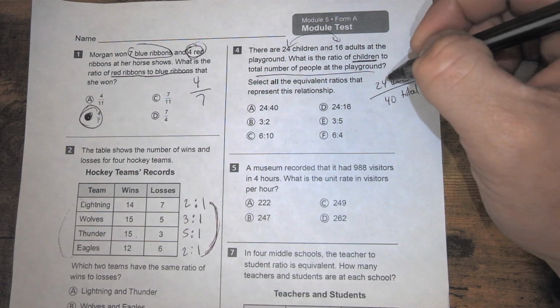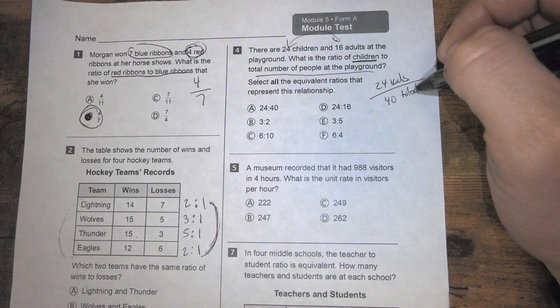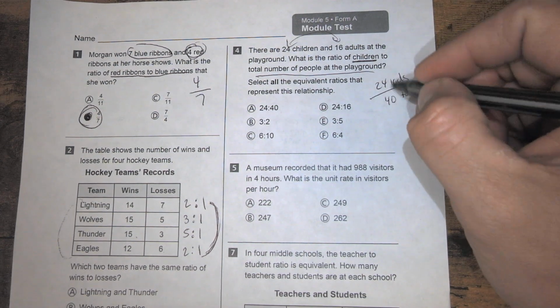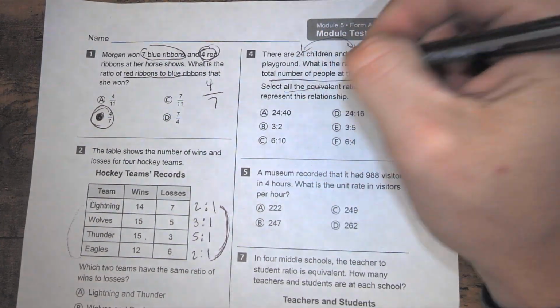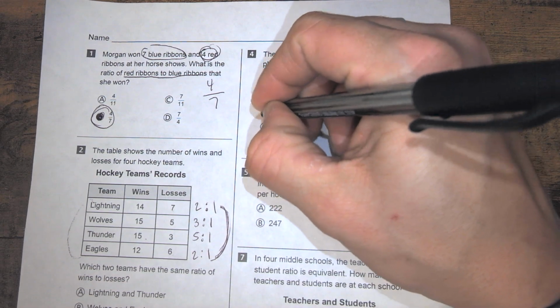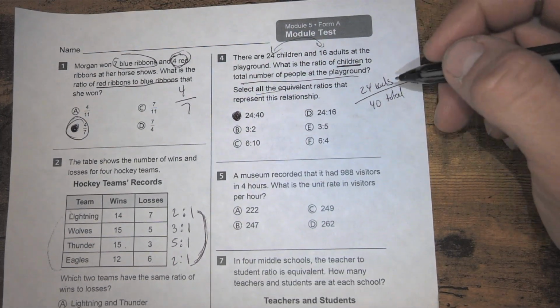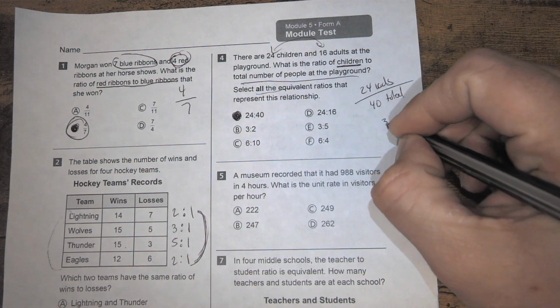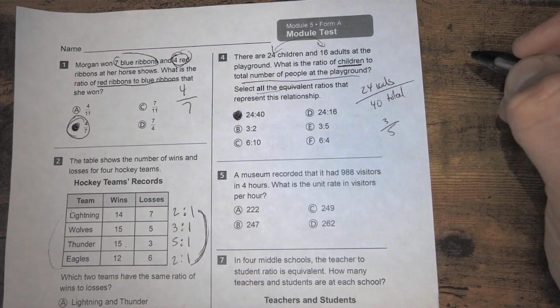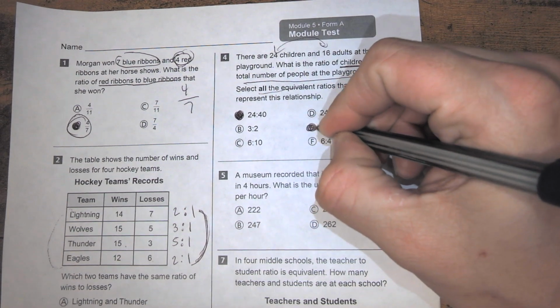So we have 24 kids over 40 total. So that's the first one, because we want all the ones that are equivalent. Now we need to see if we can simplify anything. Well, we can divide an 8 out of this. So we get 3 to 5. Well, that's on there as well.